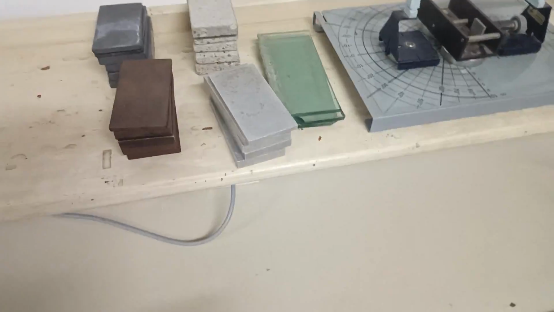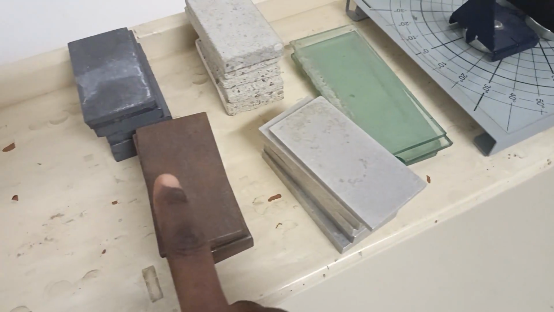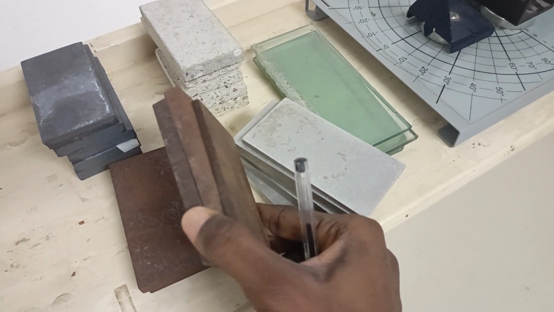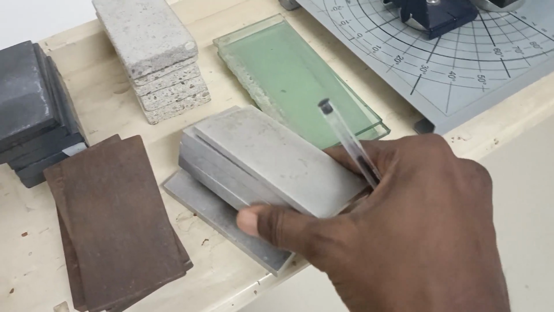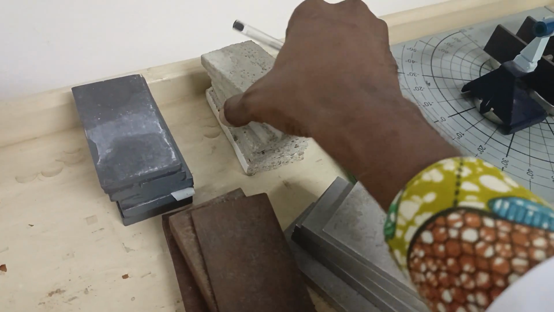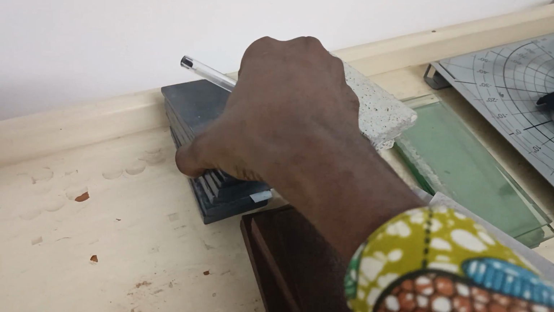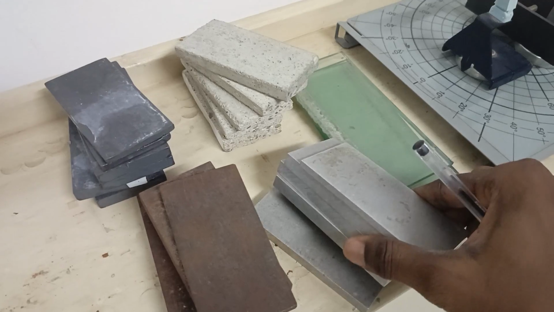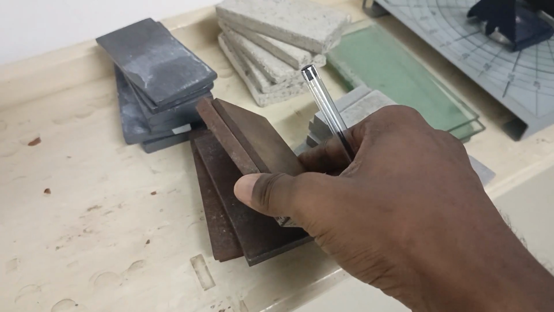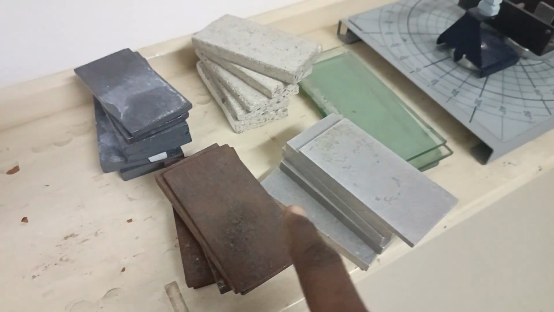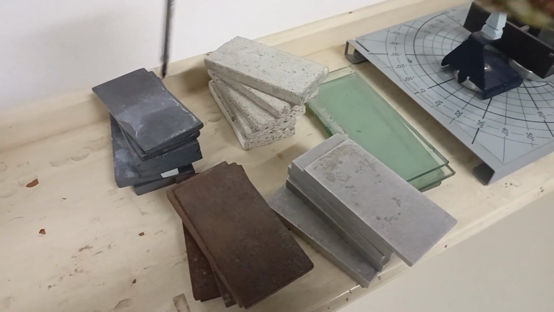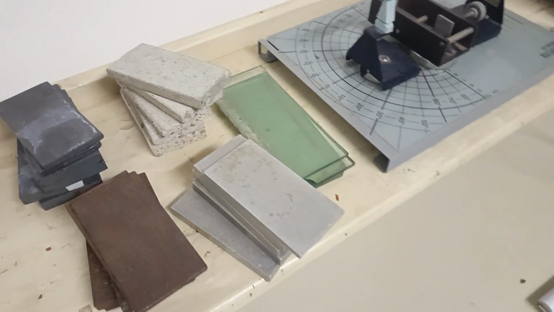We will use different elements. So we have lead, iron, to different thicknesses. We have concrete, lead, aluminium, and iron. Iron, aluminium, lead, concrete, and glass.